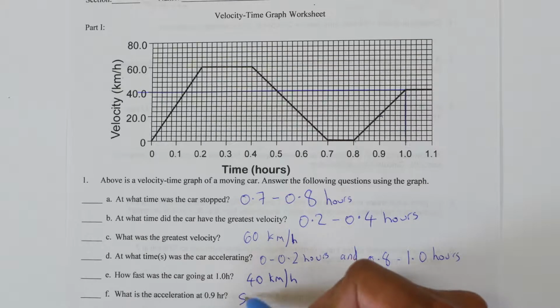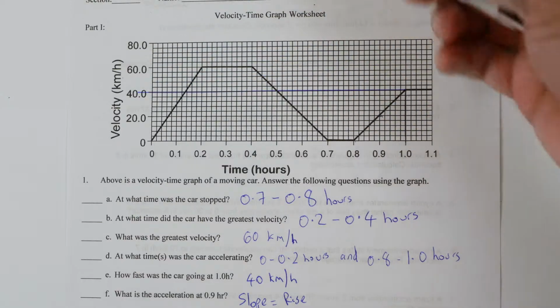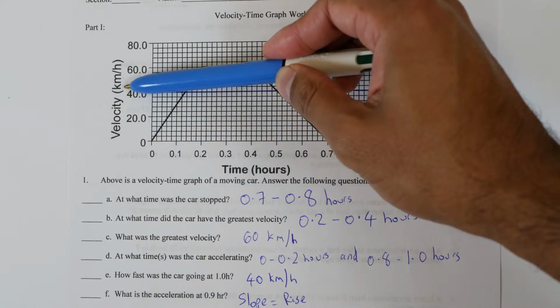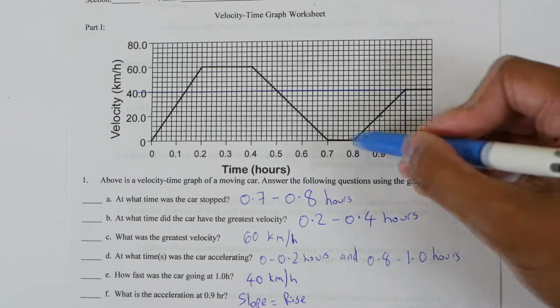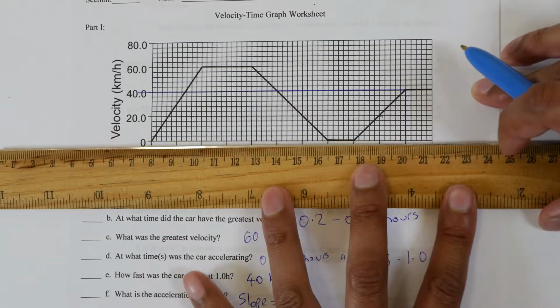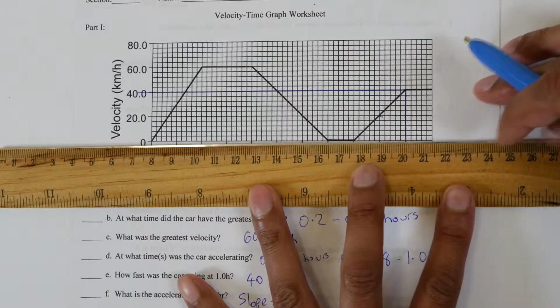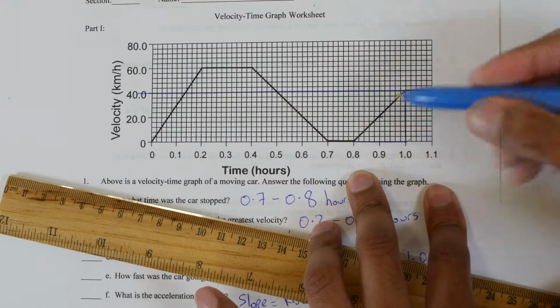So let's write this over here. Slope equals rise over run. Now, the reason it's rise over run is because you want to work out the acceleration, which is change in velocity divided by time. And that's why we work out this and divide it by the run over here. So let's have a look at this whole triangle over here. So I'm going to just finish off this triangle. I already drew the first part to it. Let's just draw this part here. Okay, so you've got that triangle here.